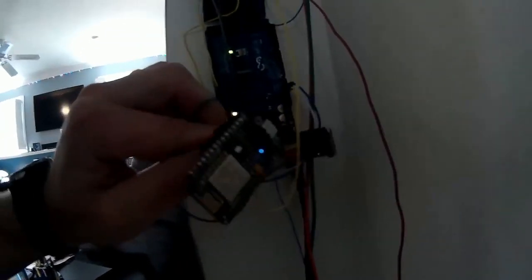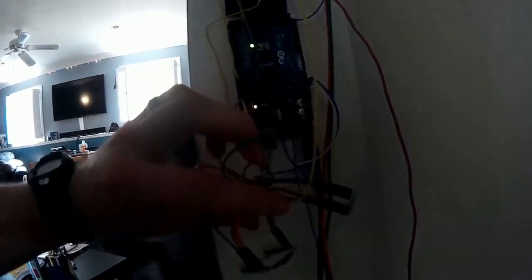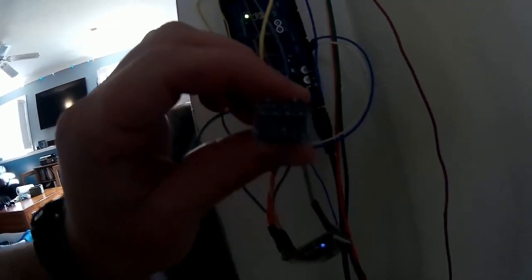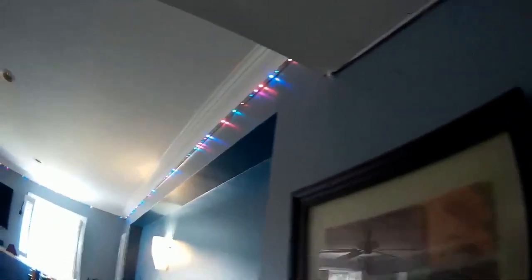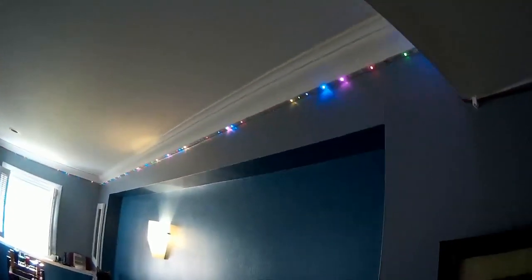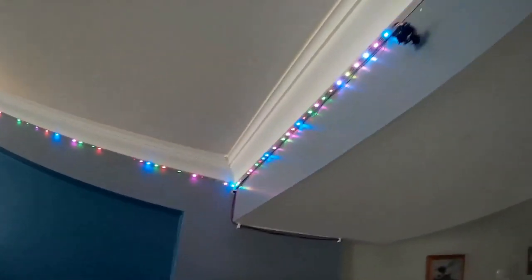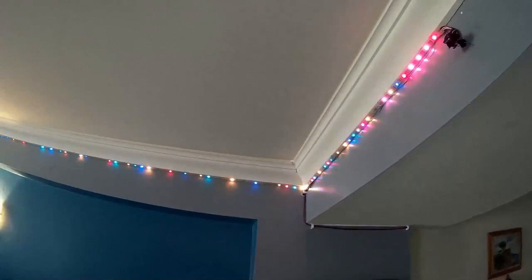This is the Node MCU that receives the signal from the Raspberry Pi. This is the logic level converter, which converts the 3.3 volt logic to 5 volt logic to work with the Arduino Mega. The Arduino Mega takes the commands and sends it through a pretty long wire up to the LEDs on the ceiling. This light show is the juggle light show, which I'll show you again a little bit later.